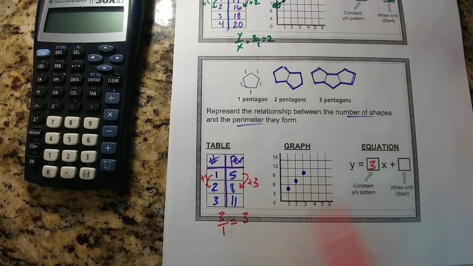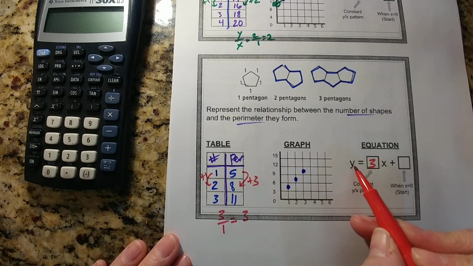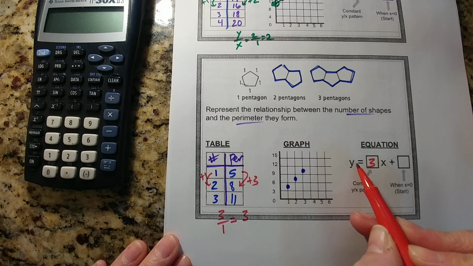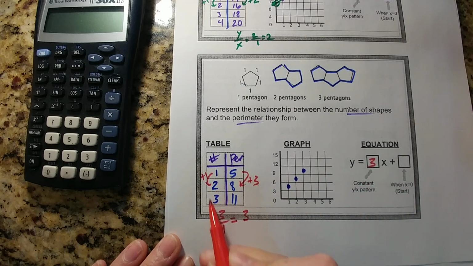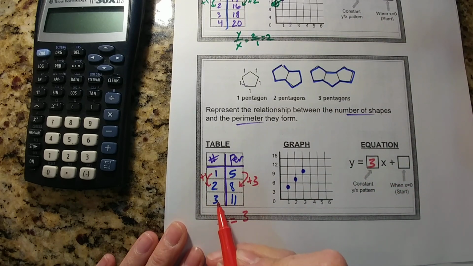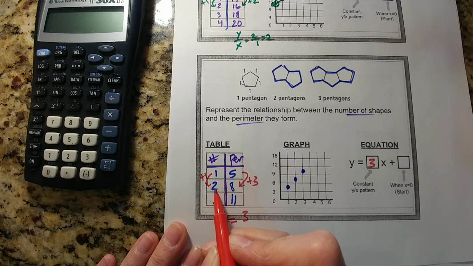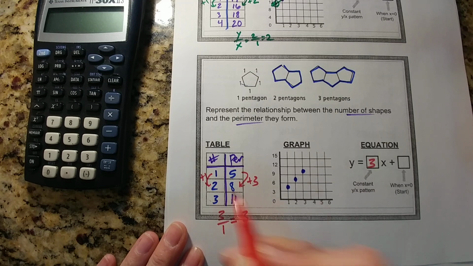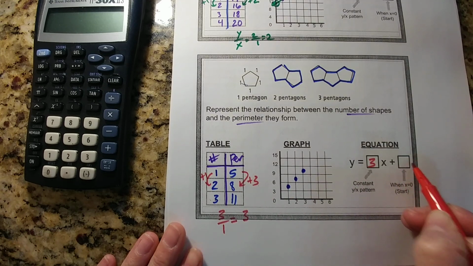Now, that's not going to work to get me across the table yet, because if I take 3 times x, I'm not going to get y. Because here, take 3 times this number, that's 9, and that's not going to get me here. So if I first multiply 3 by x, I get 9 here, and then I still have to add 2. Same thing here. This is my x value. If I multiply it by 3, I get 6, and then I have to add 2.